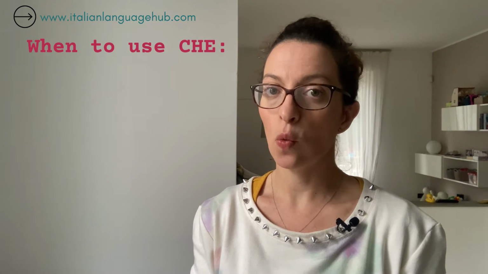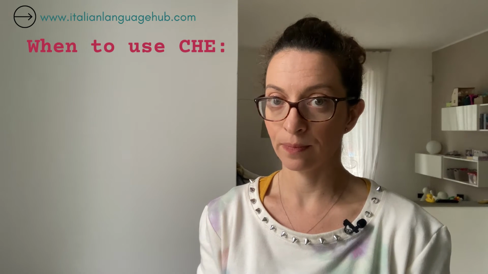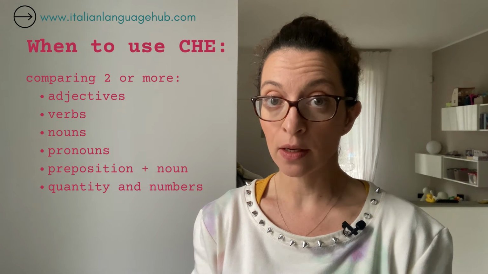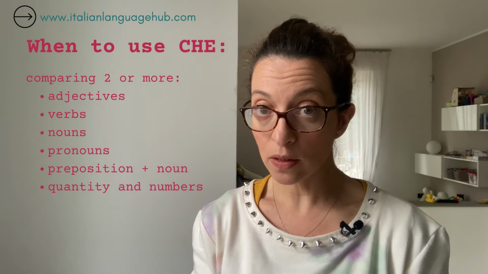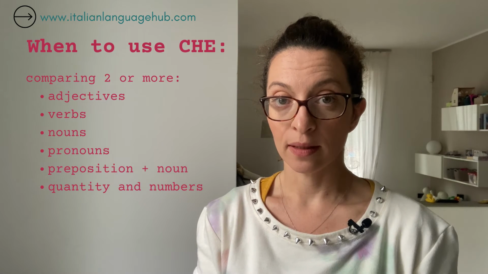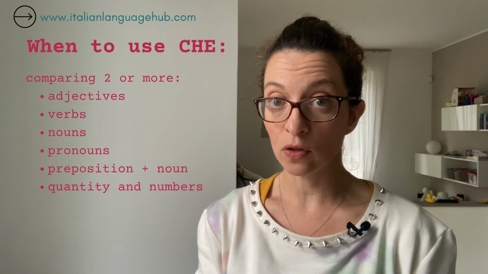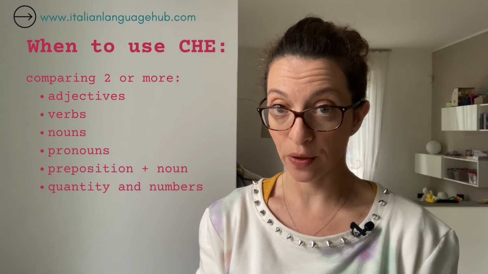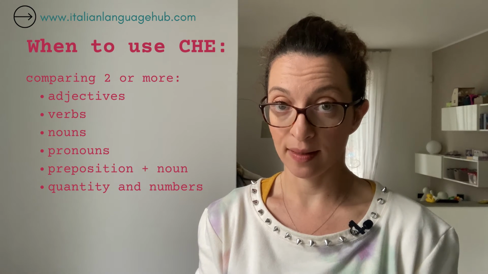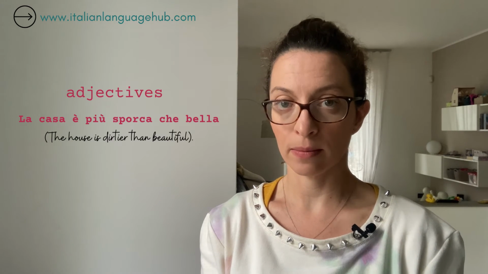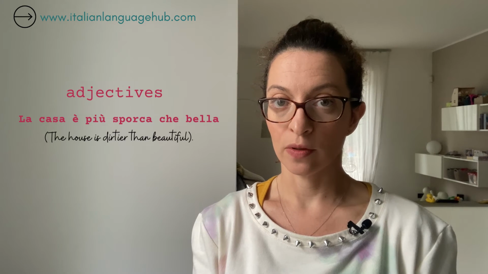And on the other hand, when will we use che? You will use che when you have to compare two or more adjectives, verbs, nouns, pronouns, nouns with a preposition beforehand, or when you have to talk about quantity and numbers. Let's look at some examples. Here you're comparing two different adjectives. La casa è più sporca che bella. This translates to the house is dirtier than beautiful.